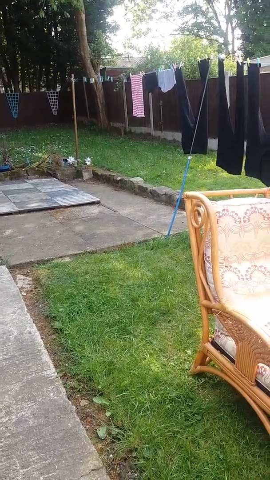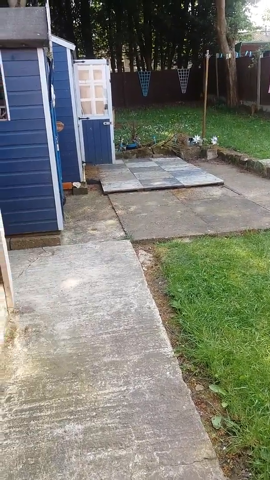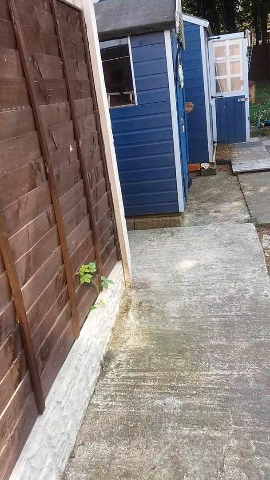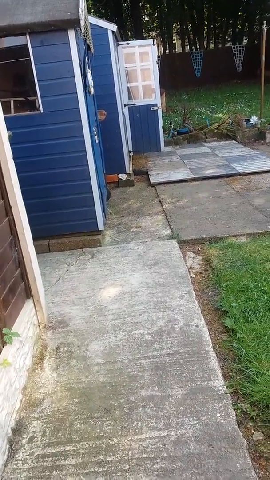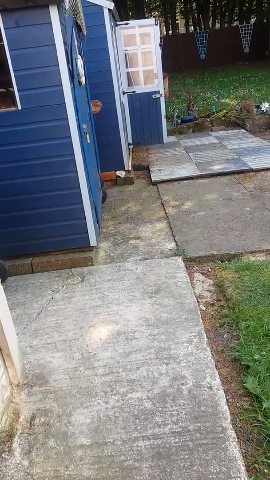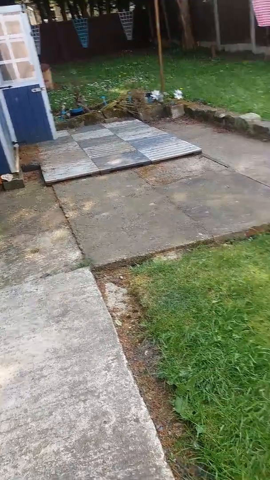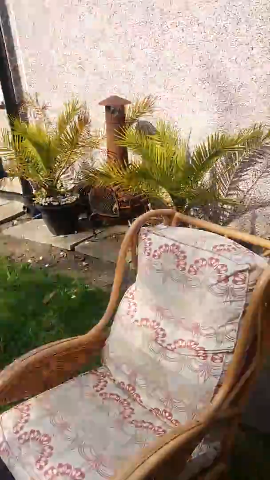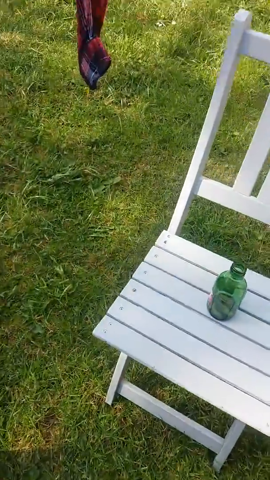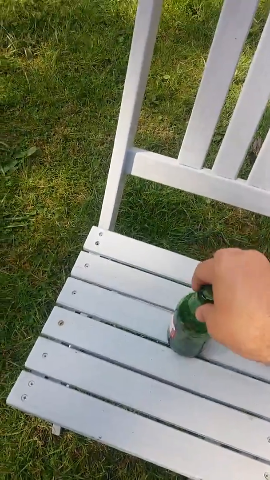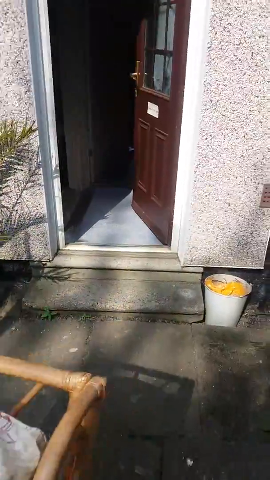Welcome to my big bushy garden. Dirty habit. Right, let's see if that's loaded.